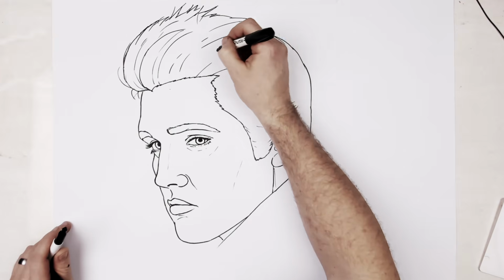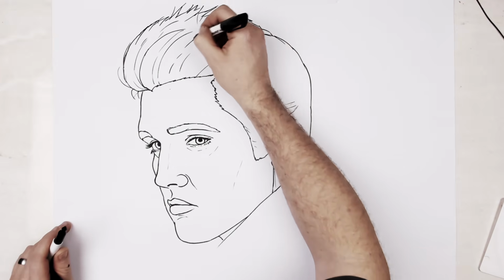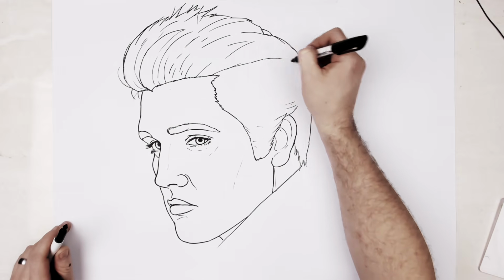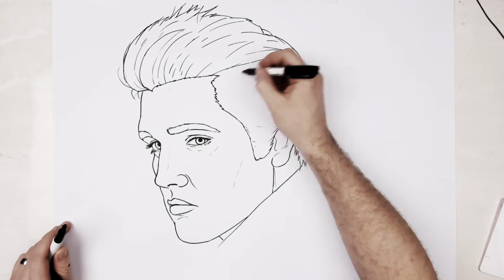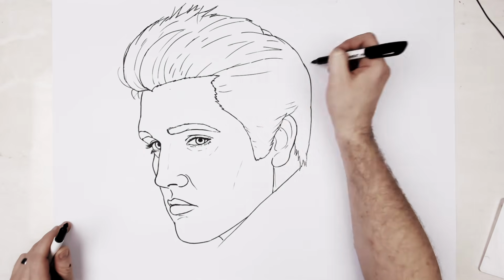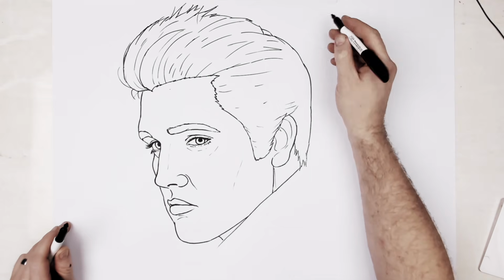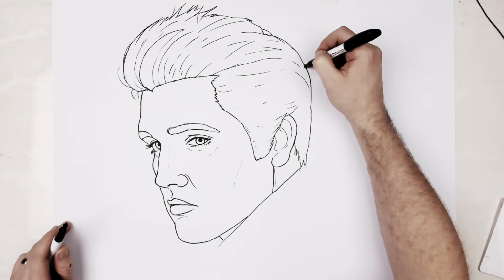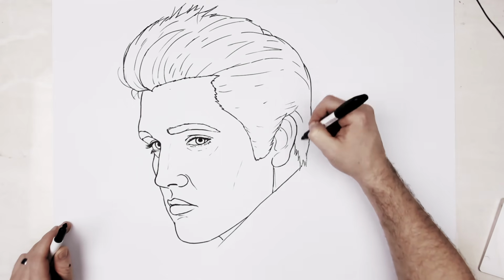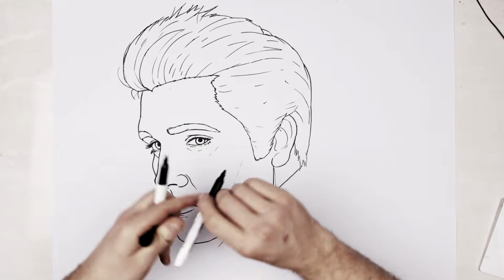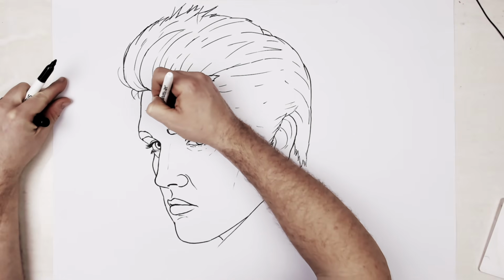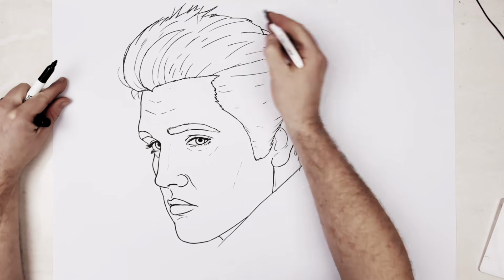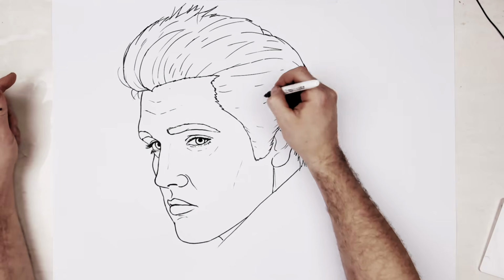Lots of texture all swooping that way. Some forehead, little forehead wrinkles, just like that.